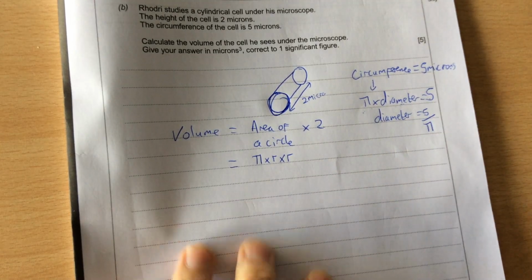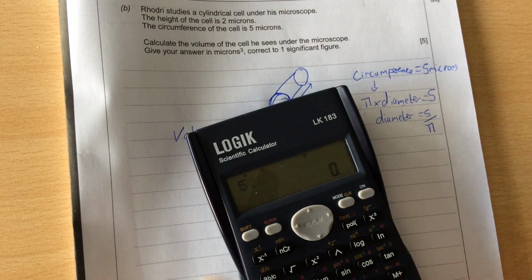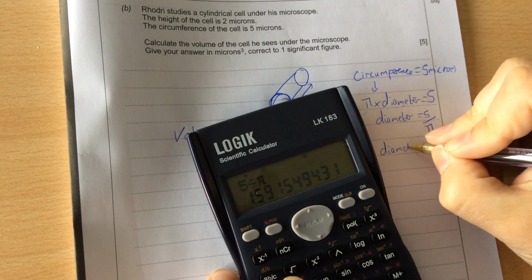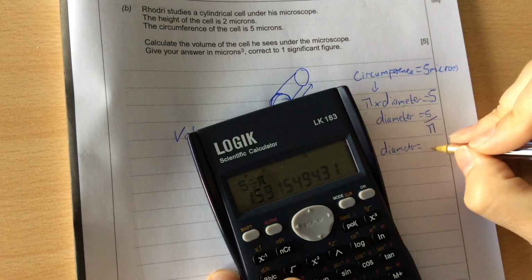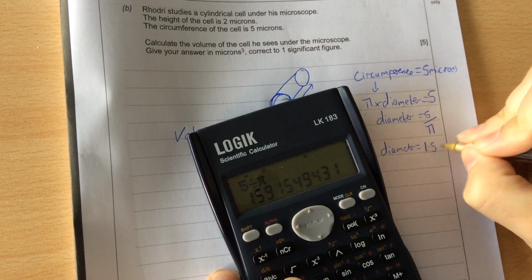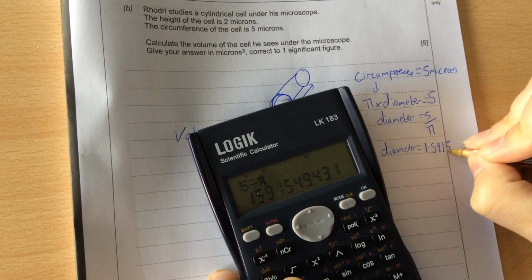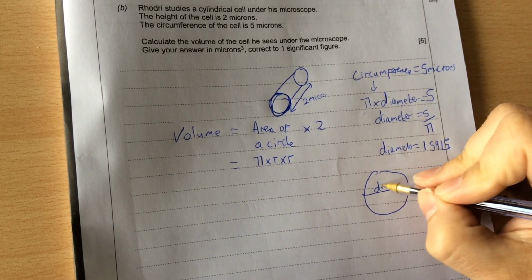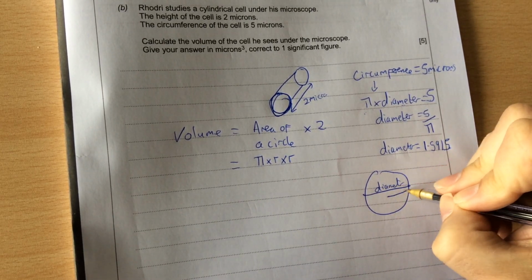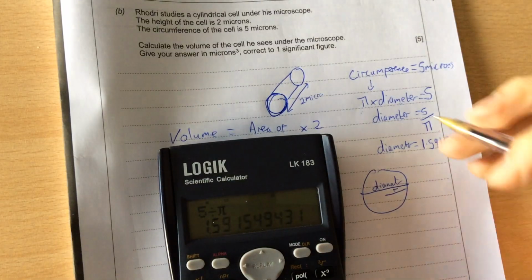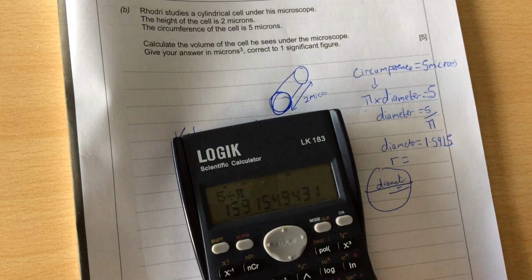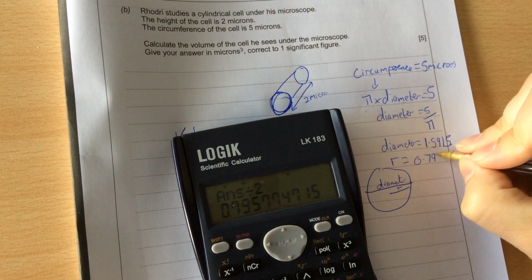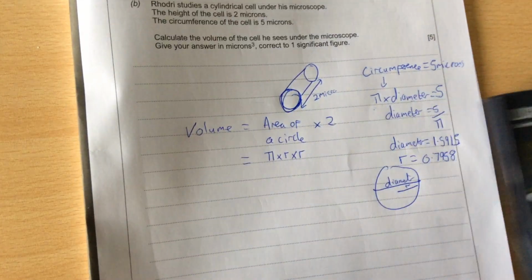So I'm doing 5 divided by pi, which gives the diameter, to a few decimal places, 1.5915. The radius is half of the diameter, so my radius is that answer divided by 2, which is 0.7958 to 4 decimal places.